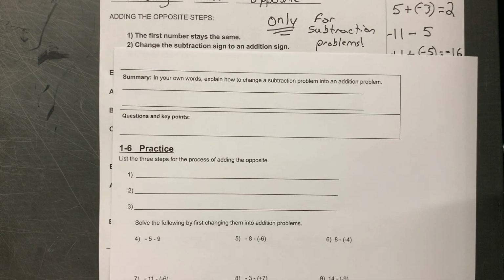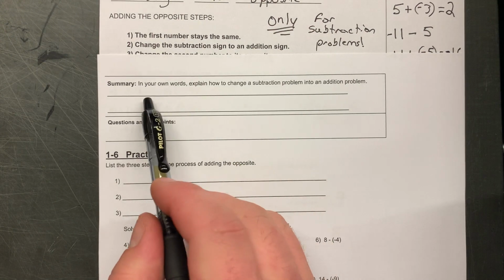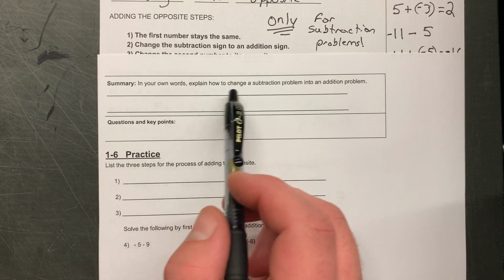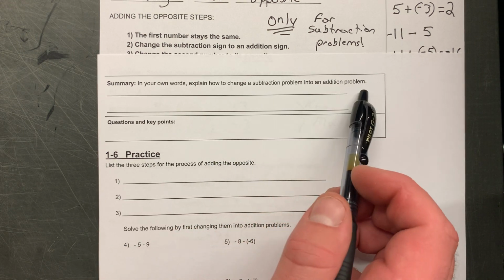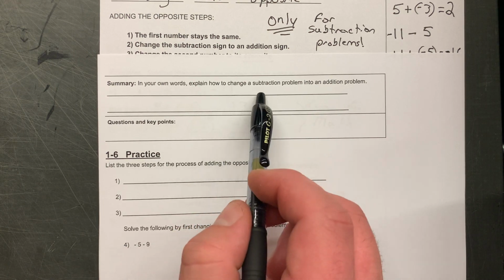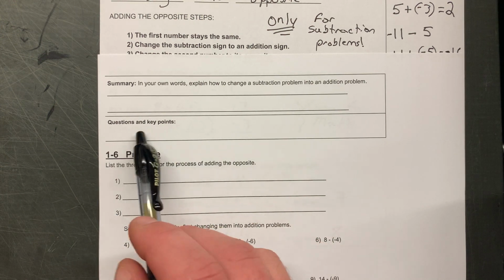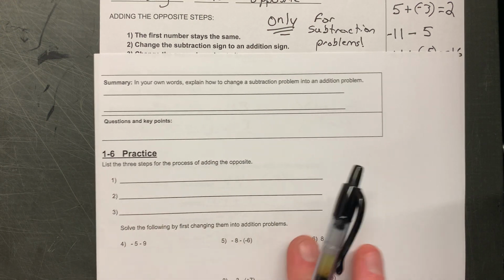Make sure that on the second page you're completing the summary. In your own words, explain how to change a subtraction problem to an addition problem. Make sure you're writing a complete sentence here. If you have any questions or key points, this is the location to ask.